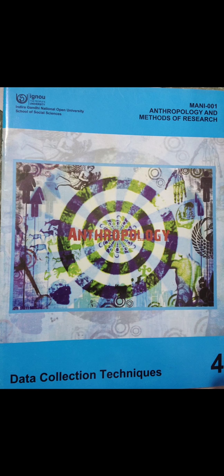Today we are discussing MANI 001, Anthropology and Method of Research, Data Collection Techniques. In Unit 1, we will discuss primary data and what data collection techniques are.